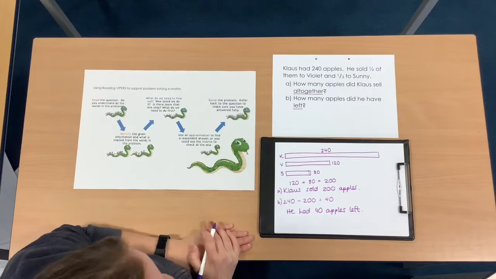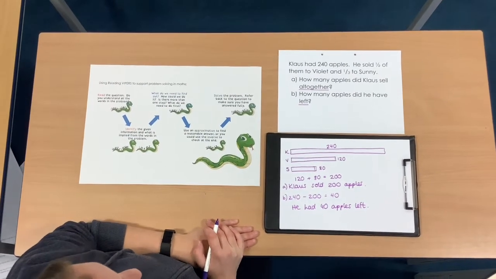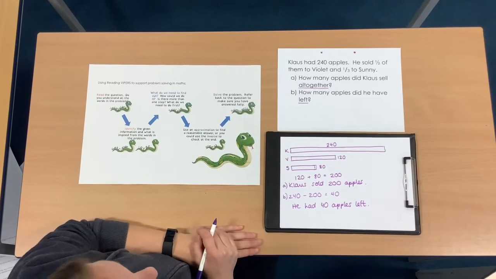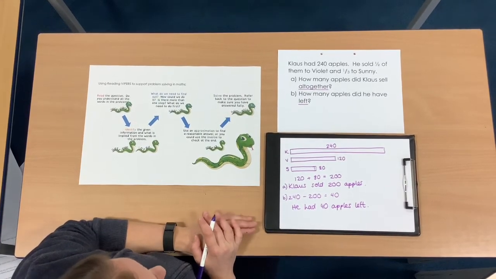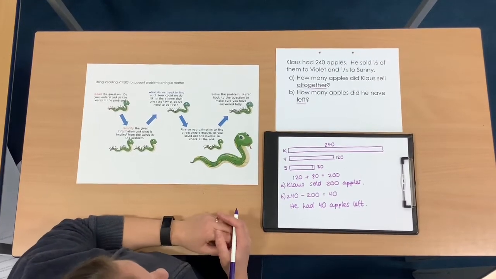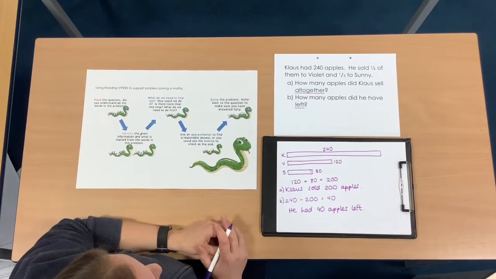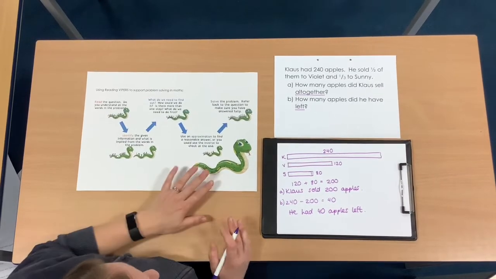You could have just gone straight into the abstract and done 240 divided by 2 or 240 divided by 3 and add them together. There are many, many ways to solve these problems, particularly if you've got a really good understanding, which lots of you have now, of fractions. There are lots of different ways to get the right answer. It doesn't matter if you didn't use exactly the same way as I did.